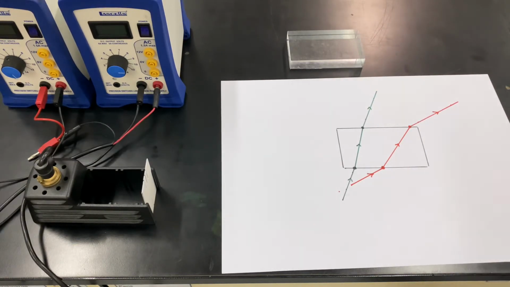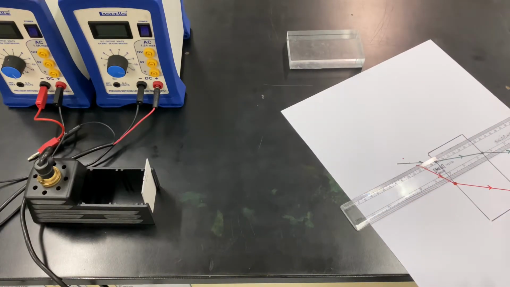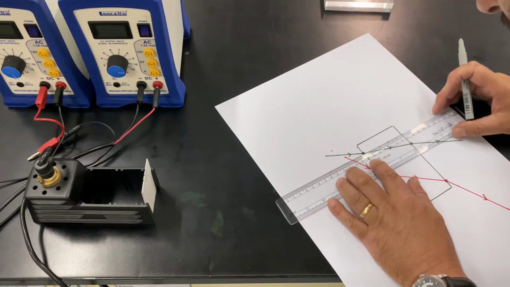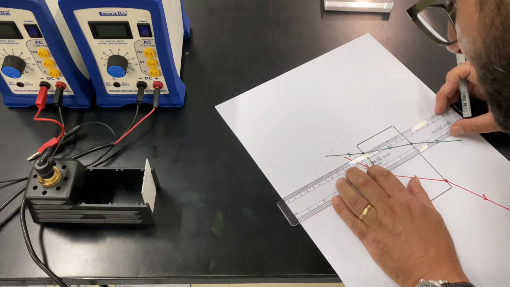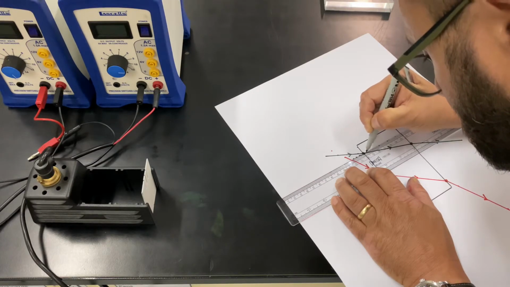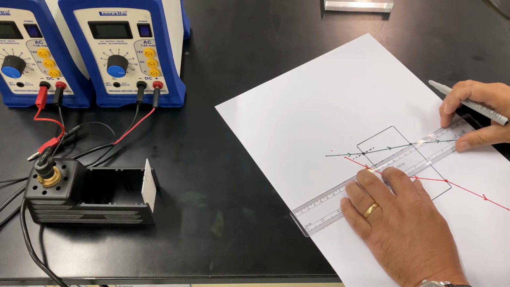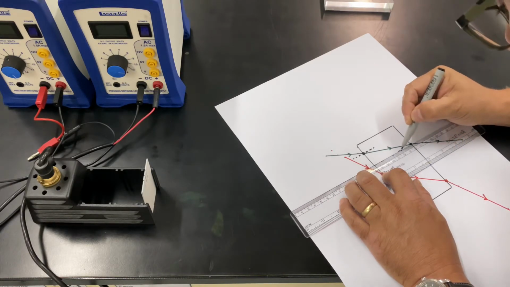Now, to draw the normals, okay, the normal is perpendicular. Normals are normally drawn with a dotted line.